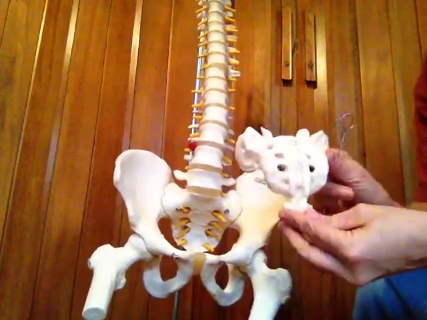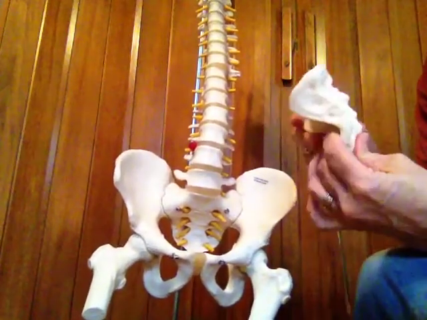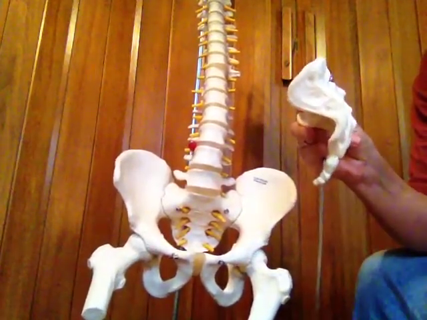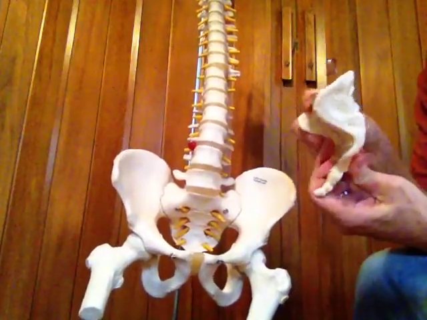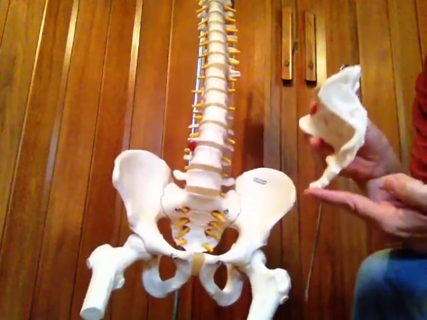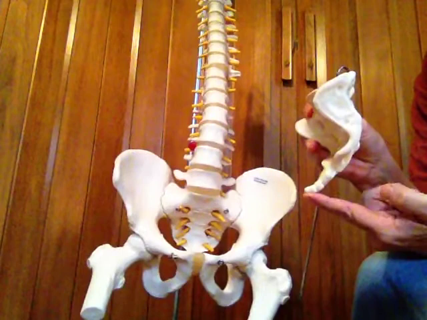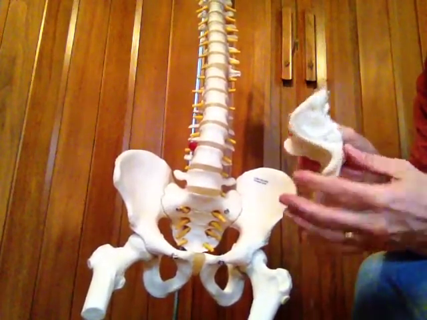Briefly with the sacrum, this is the posterior view. Here's a side view, and here's the anterior view. You can see how much of a curve it has. So if you land on your tailbone, you could bend your coccyx forward a lot more.